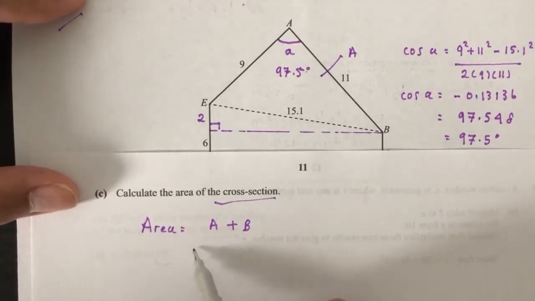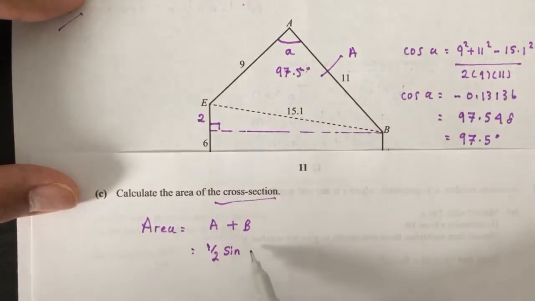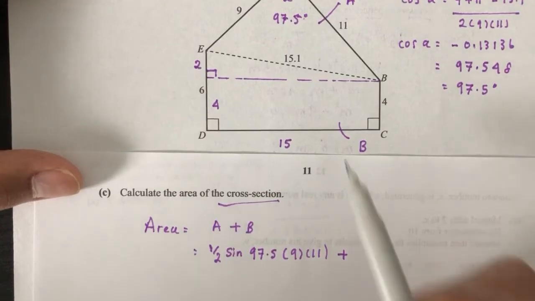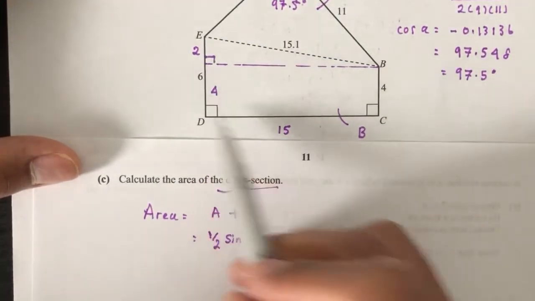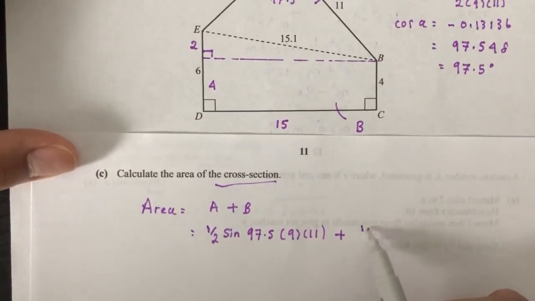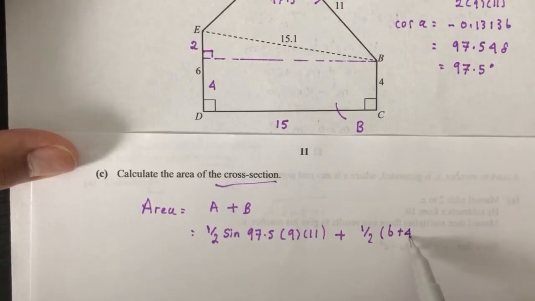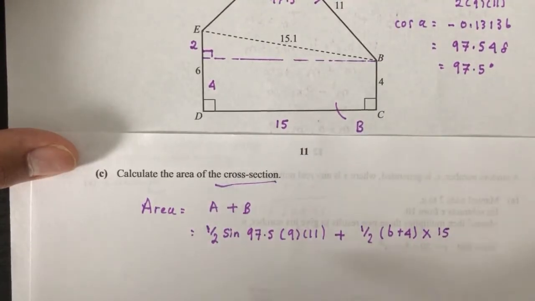The formula will be half sine of the angle in between, which is 97.5, times the two sides, 9 and 11, plus B. B is the area of the trapezium. How do you find that? These two sides are in the same direction, so these will be the parallel sides. So it will be half times the sum of those two sides, 6 plus 4, and times the distance in between, which will be 15.